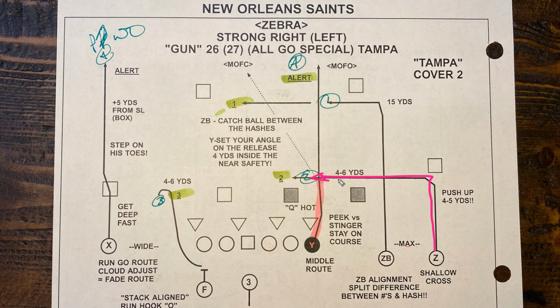So it's still, you get to its core principles. What is it? It's a clear with a high-low with an in. There's the high-low. There's the clear. There's the high, the deep dagger route, and here's the low underneath. Just a different way to get there.